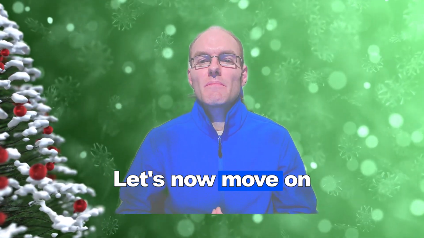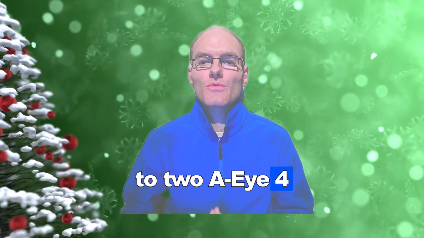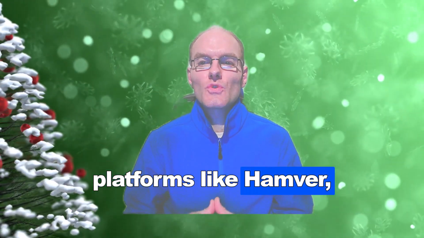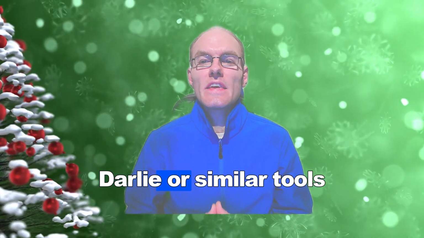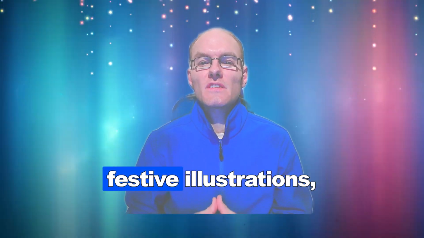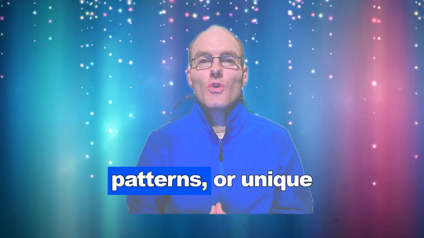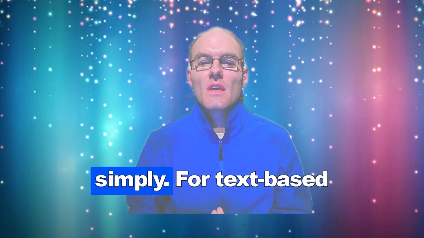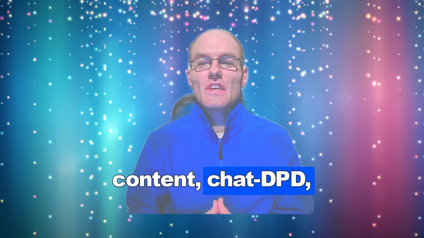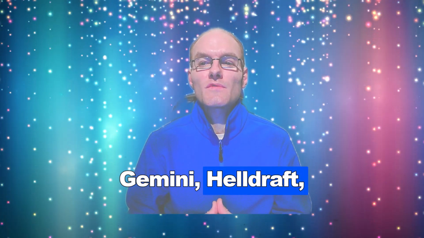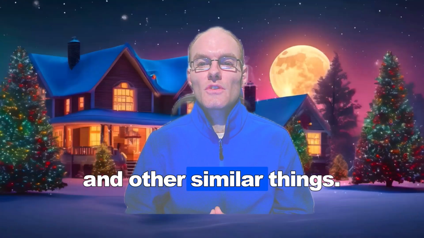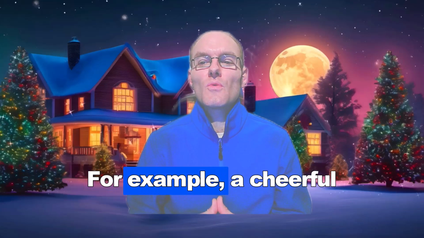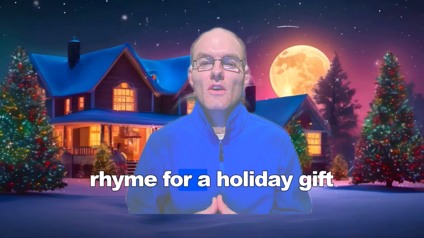Let's now move on to tip number 2, which is to use AI tools for fast content creation. You can leverage platforms like Canva or tools such as Midjourney for AI generated visuals. DALL-E or similar tools can help you create festive illustrations, patterns, or unique designs much more simply. For text-based content, ChatGPT and Gemini can help draft festive stories, poems, or copy for greeting cards and other similar things. For example, craft a cheerful rhyme for a holiday gift tag.